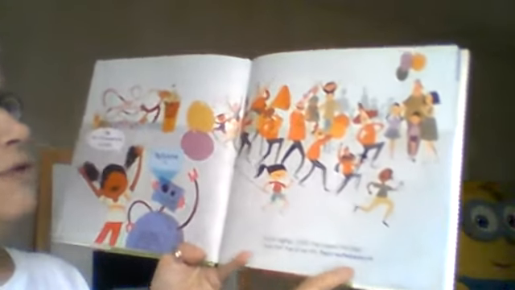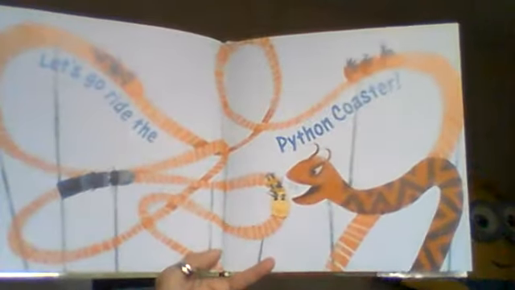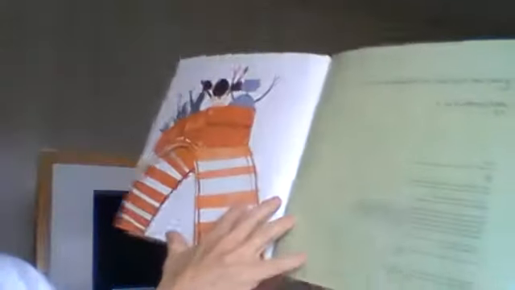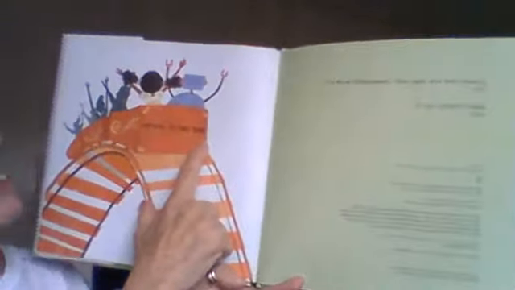Now that we know the secret password, let's go ride the Python coaster. Return, semicolon, double strokes, the end. And they get to ride it.